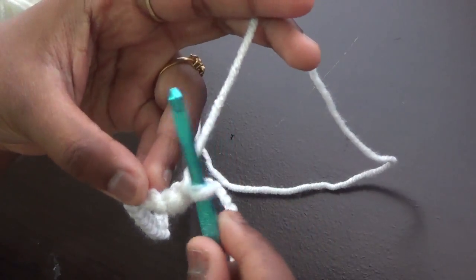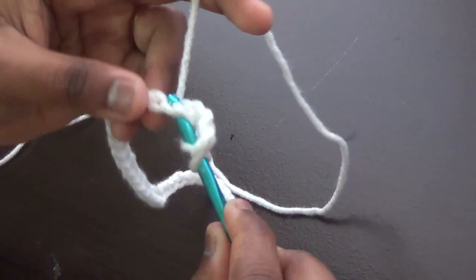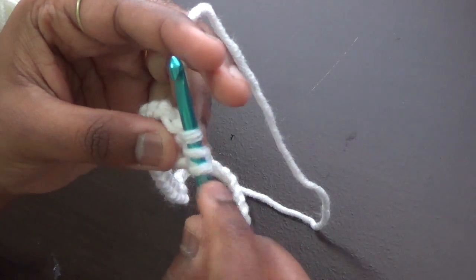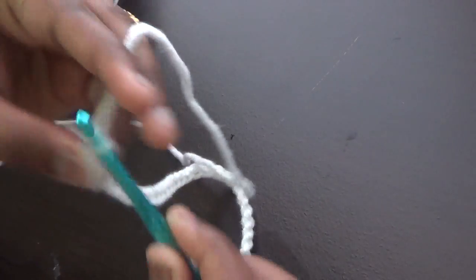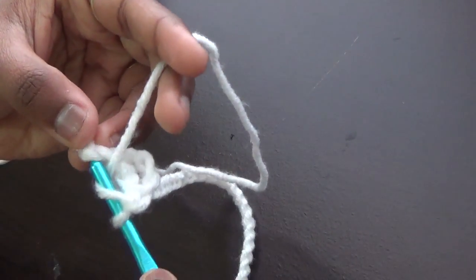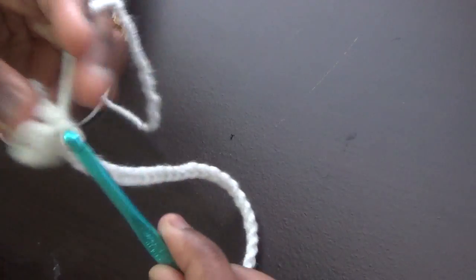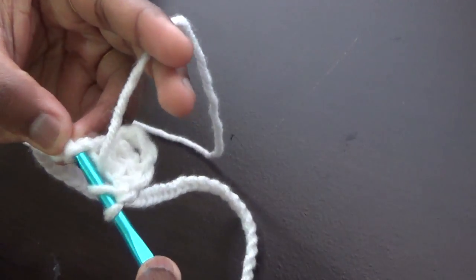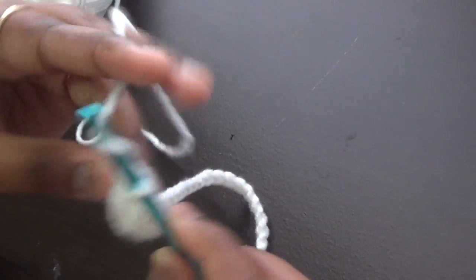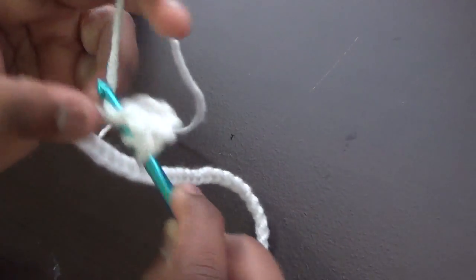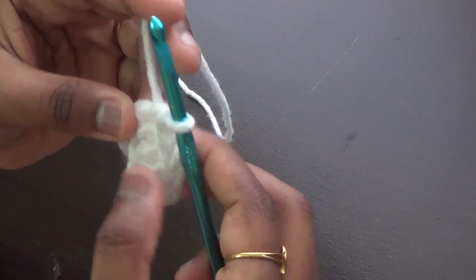How to do a double crochet? Yarn over, insert into the back hump, pull up a loop. You have 3 loops on the hook, yarn over, pull through first 2 and the next 2, right? So do another double crochet in the next chain and do 2 double crochets in the next chain. So this is what we are going to continue, 1 2 1 2 1 2, like that.